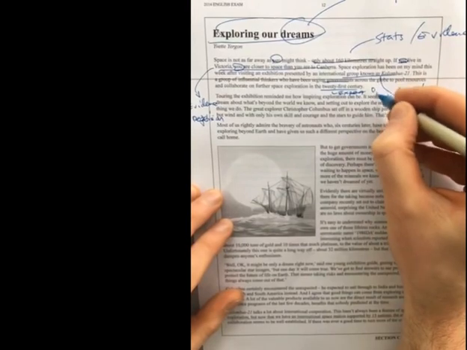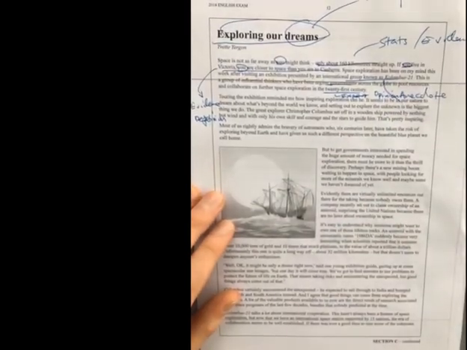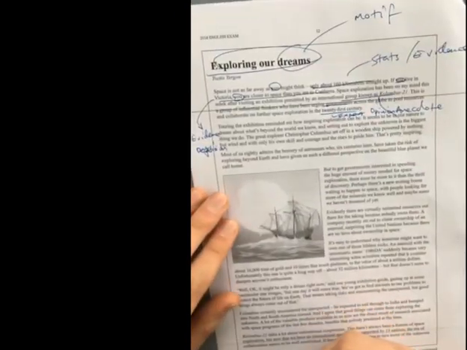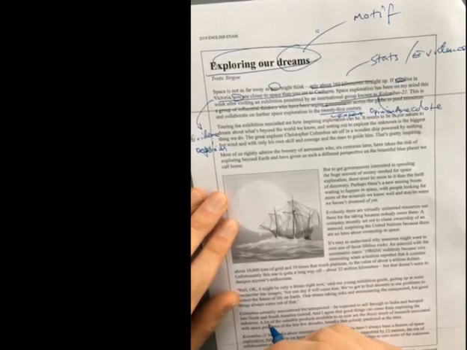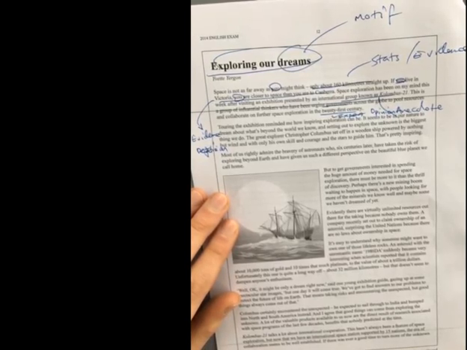Expert opinion? What do you mean? Wait, where's the expert opinion? The influential thinkers urging governments across the globe. It's pretty vague, but it's sort of there. So touring the exhibition reminded me how inspiring exploration can be.